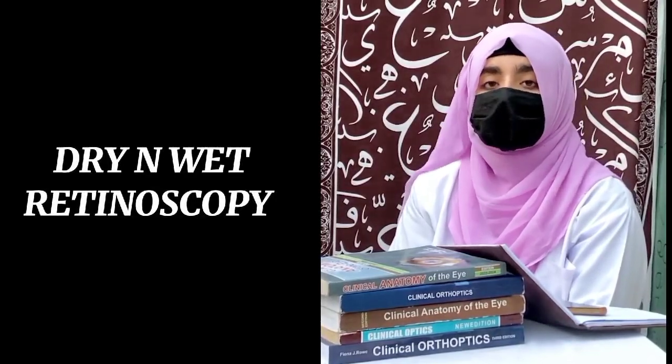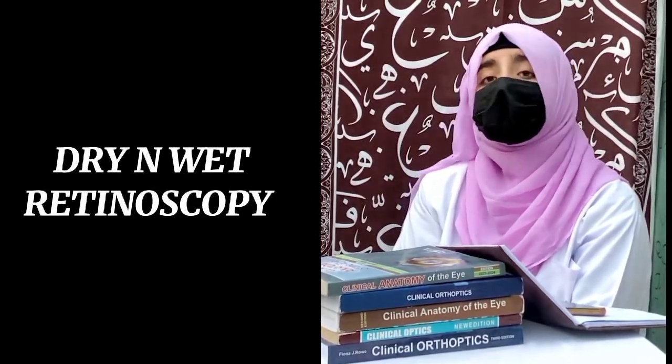There are two techniques to perform retinoscopy: wet retinoscopy and dry retinoscopy. In wet retinoscopy, cycloplegic drugs are used, which cause paralysis of accommodation and dilate the pupil. And dry retinoscopy is performed without cycloplegic drugs.